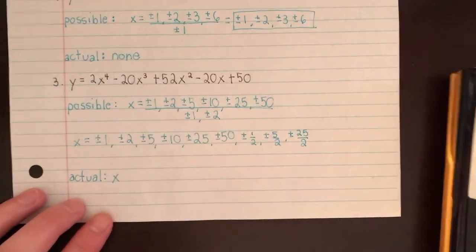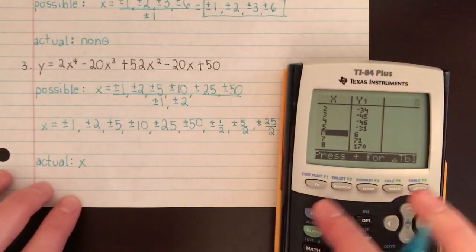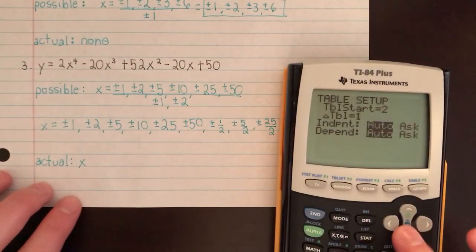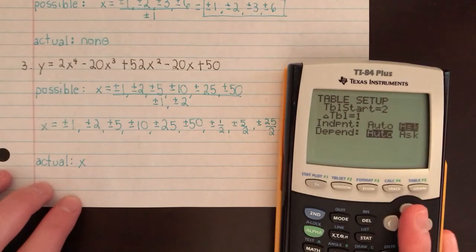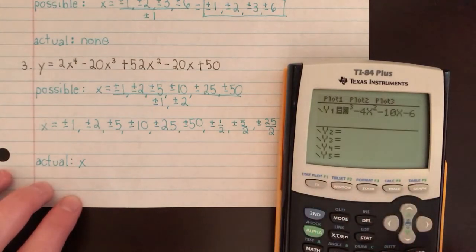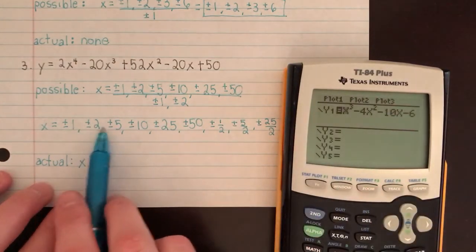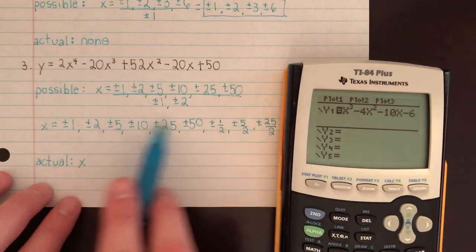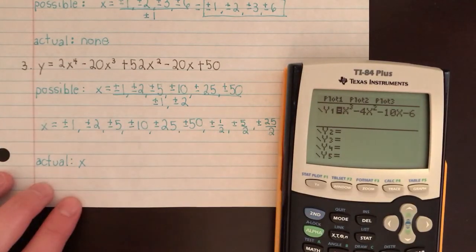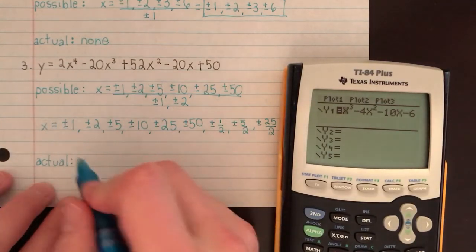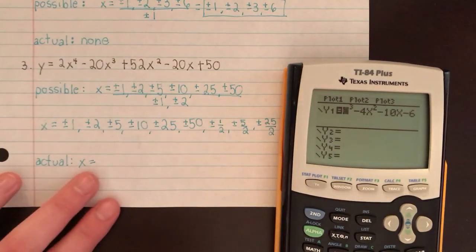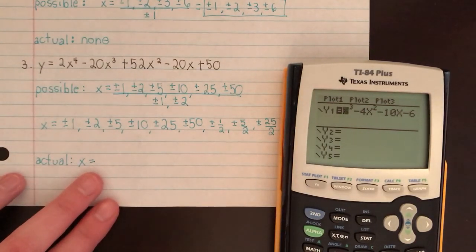So what would be easiest when you have such a huge list like this is to actually go back to the table, turn it back to ask, okay, I didn't plug this in the calculator yet, and then type in every single one of those to see if any of them has a y value of 0, which I don't really have time to do because I'm running out of time. And so if you have a calculator at home, go ahead and try this.